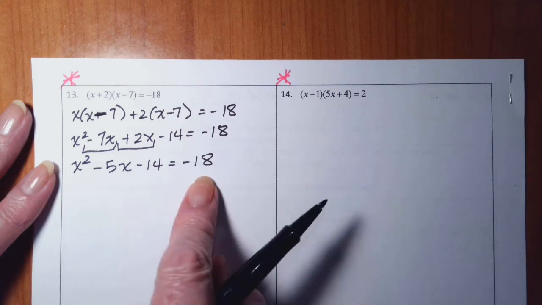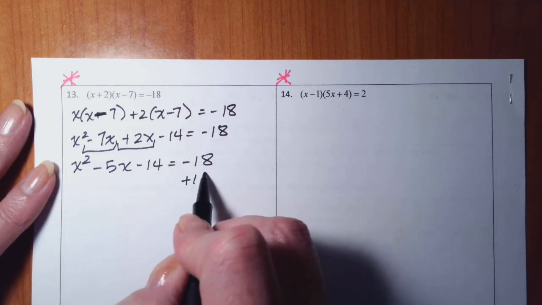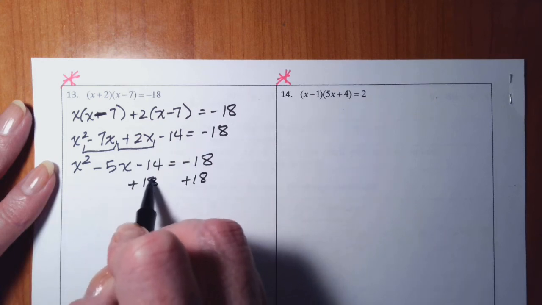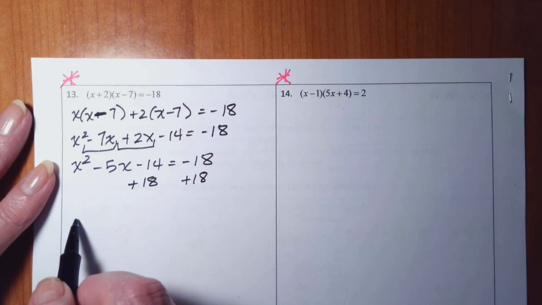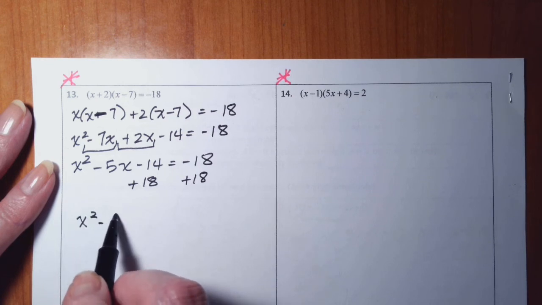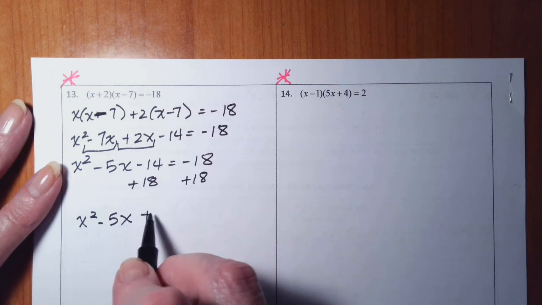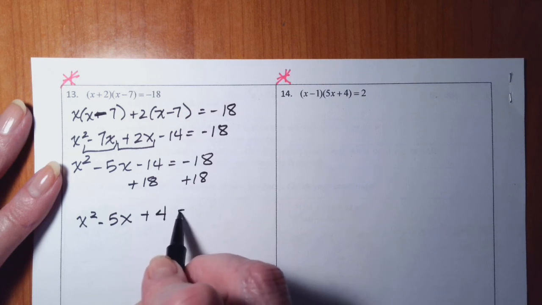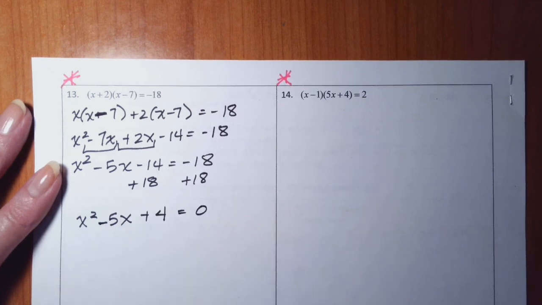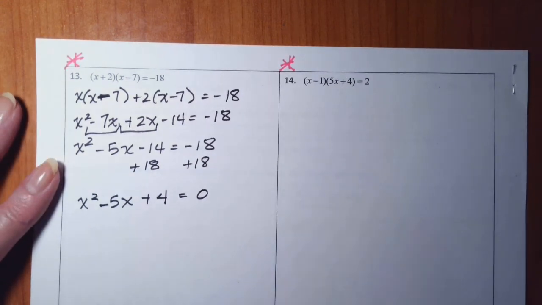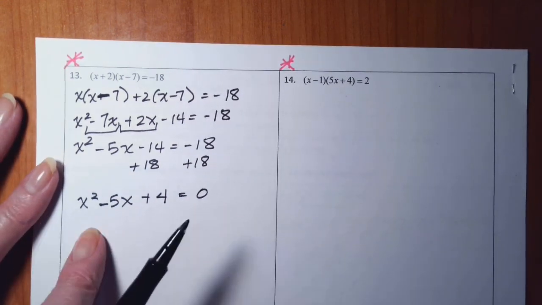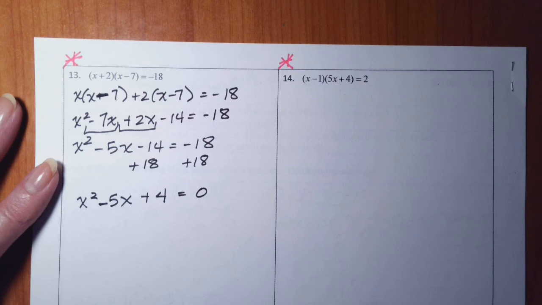So now I can set it equal to 0. I can add 18 to both sides, and I end up with x squared minus 5x plus 4 is equal to 0. Now that it's equal to 0, I can factor this.